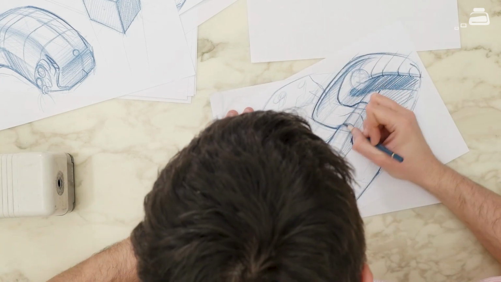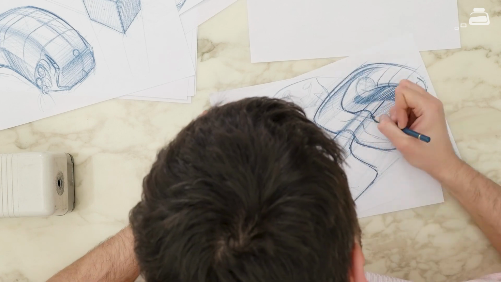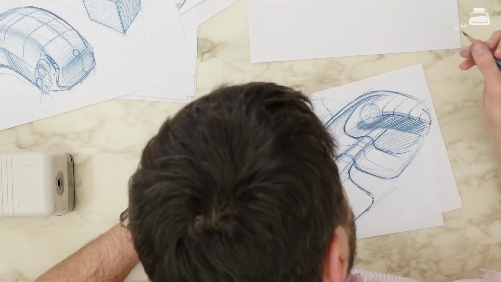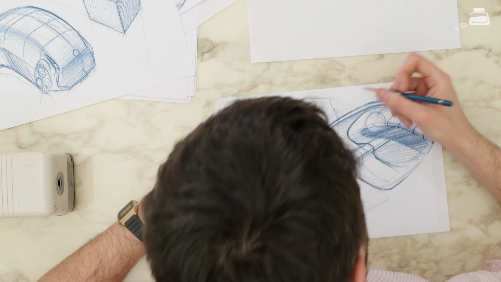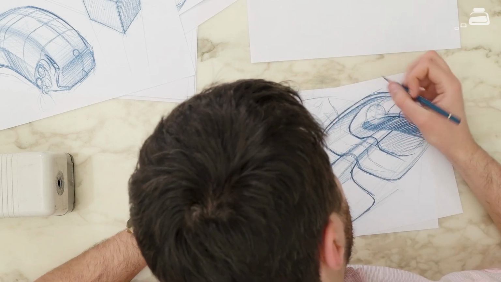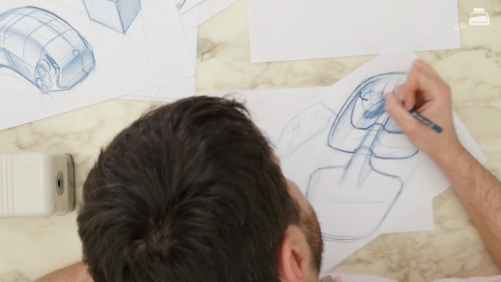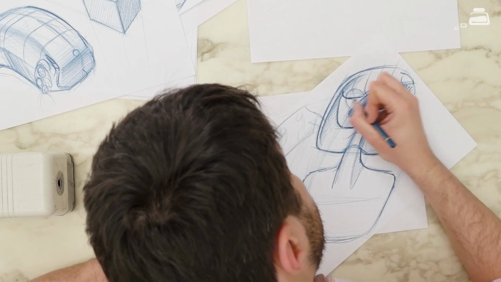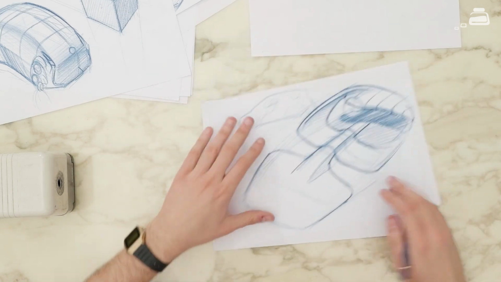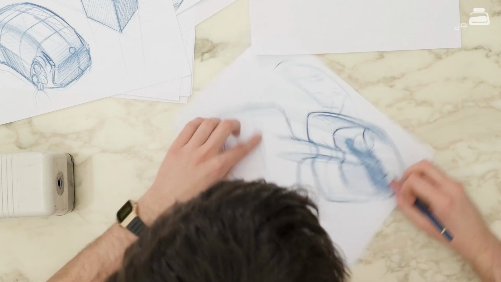What is important is also to show the clear shape of the dashboard. So of course it is an object that has to close somewhere. So here I have to close.